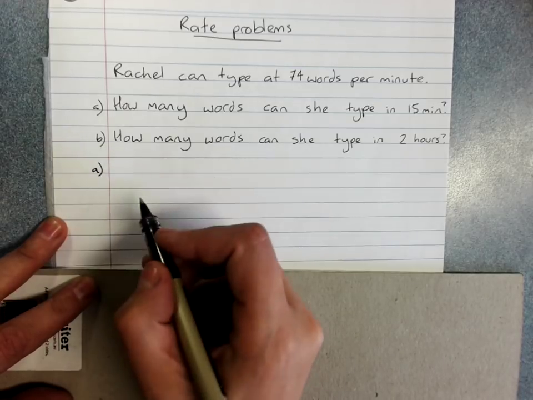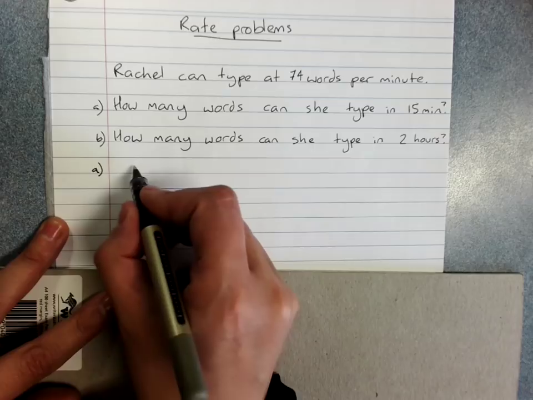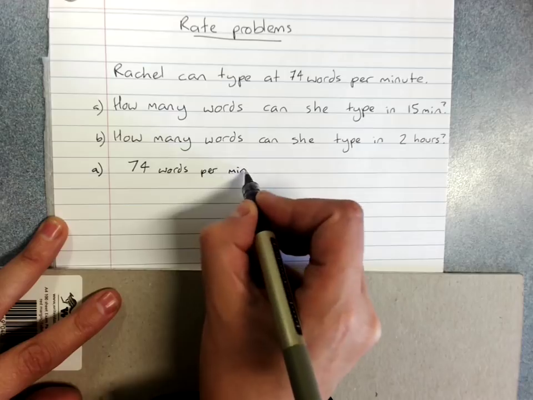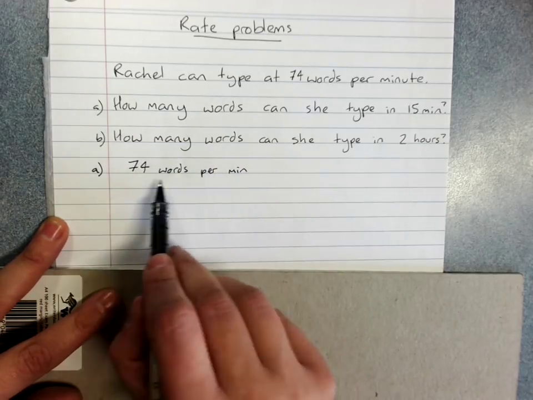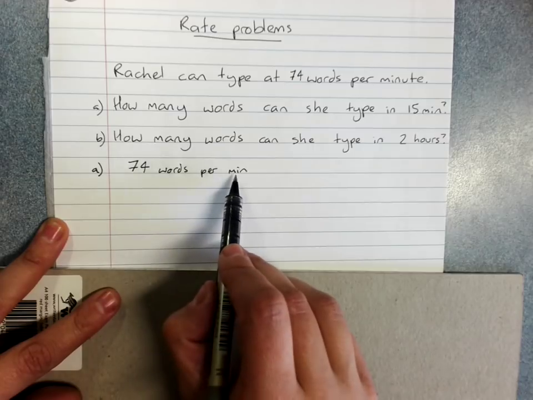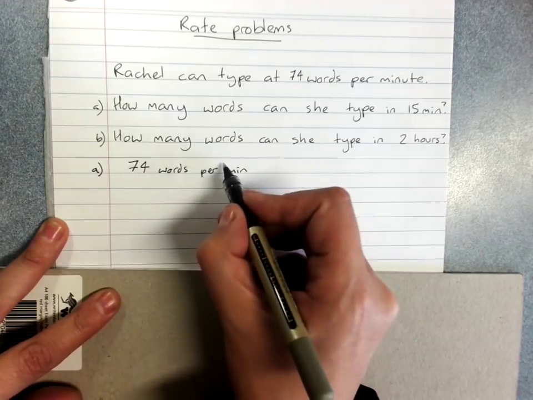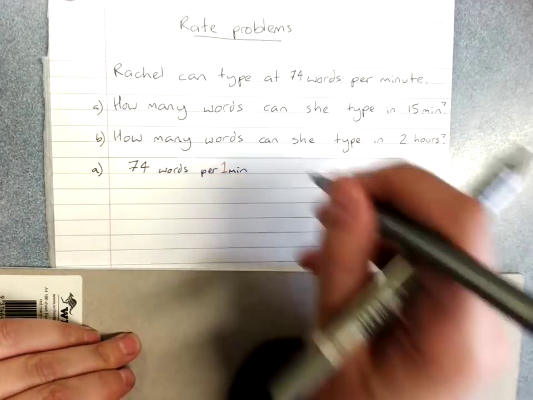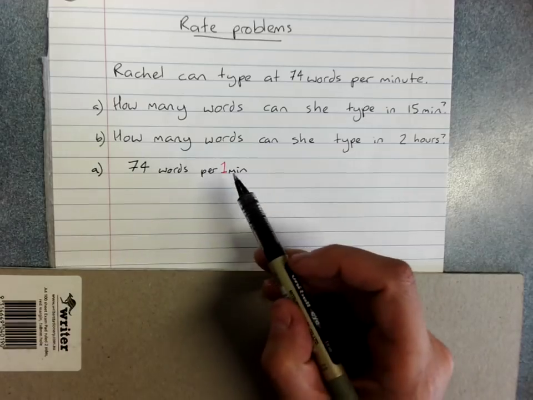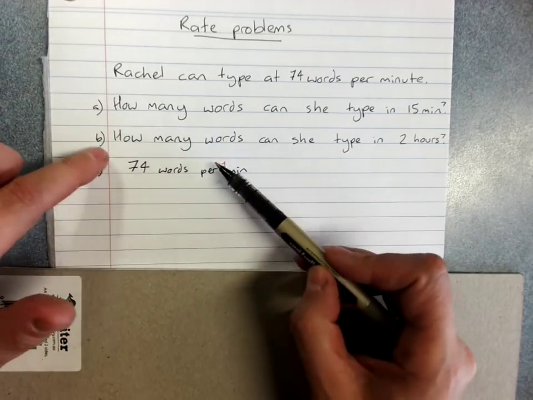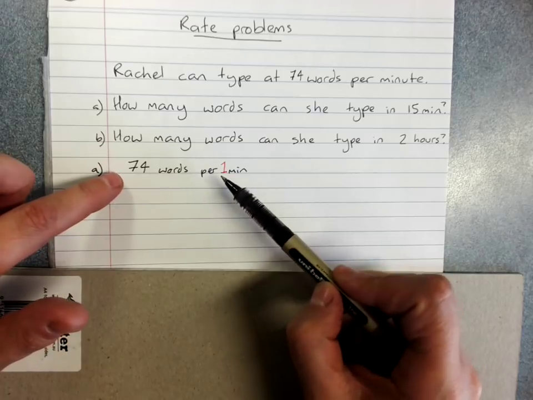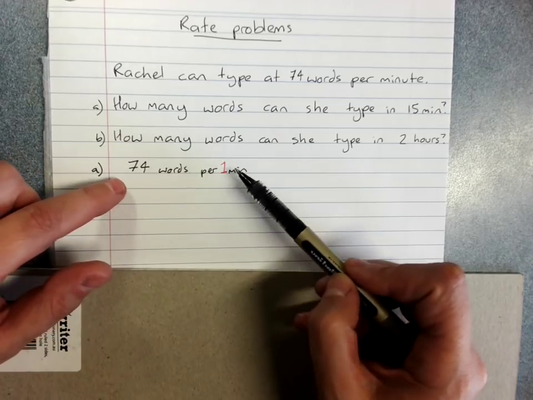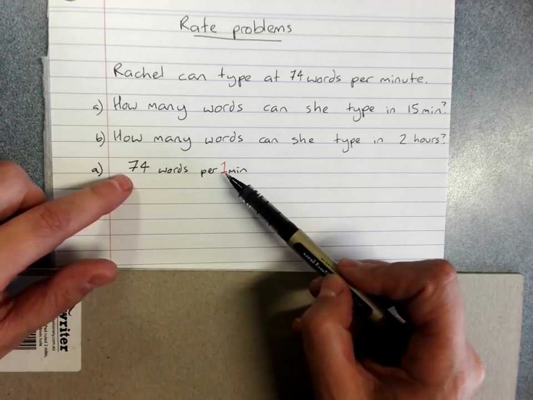Let's solve problem A, and we always start by writing the rate. 74 words per minute. And that's already in a simplified rate because that's 74 words for 1 minute. If we wanted, we could add in writing per 1 minute. And then to solve these, if we hadn't simplified this already, we'd probably simplify that. So if we had been told it's 74 words in 2 minutes, we'd want to get down to 1 minute. But since it's already in a simplified rate, we're good.